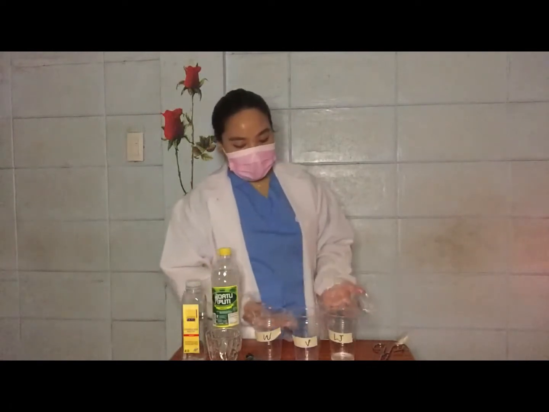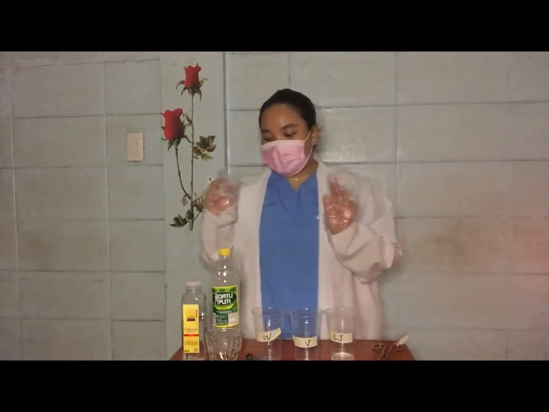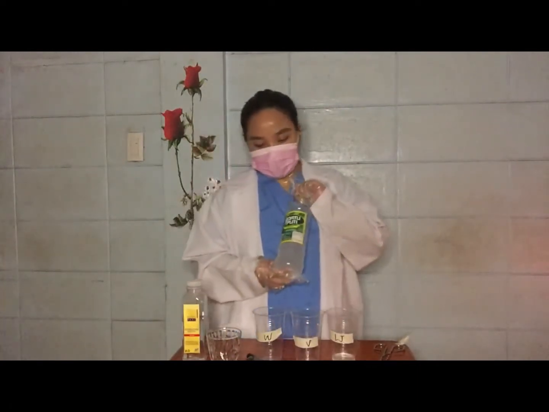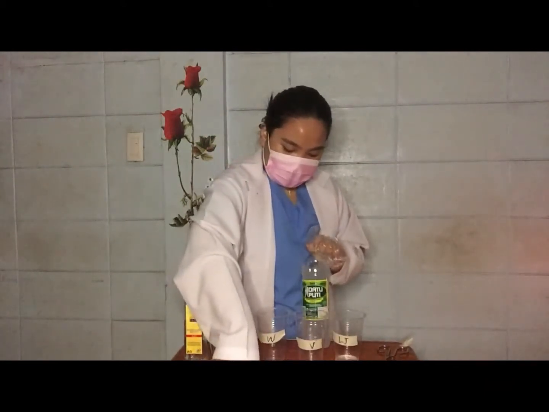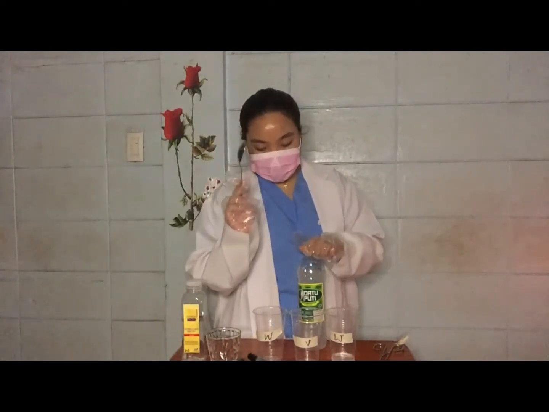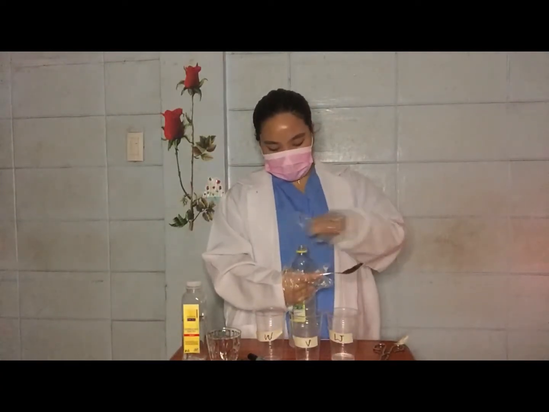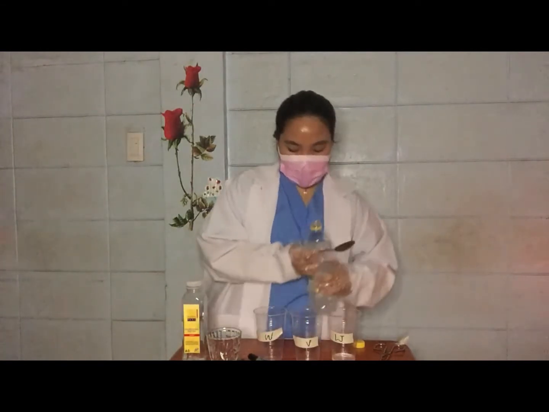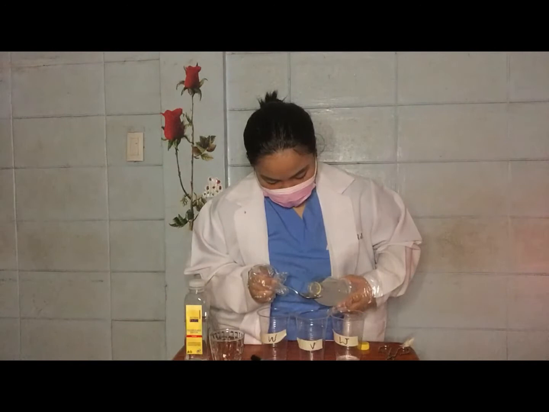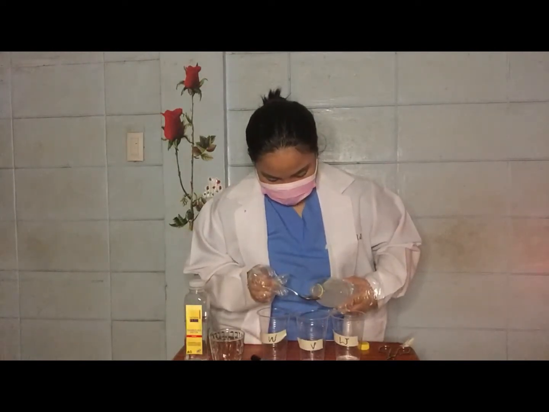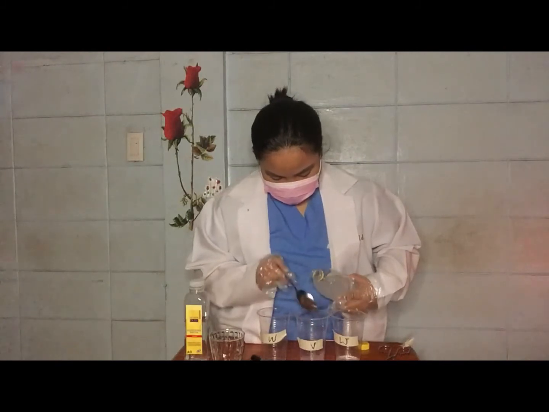So, after properly labeling our cups, we will pour the samples to its designated place. So, first we have vinegar. We need 2 tablespoons of vinegar. Careful. 1, 2.